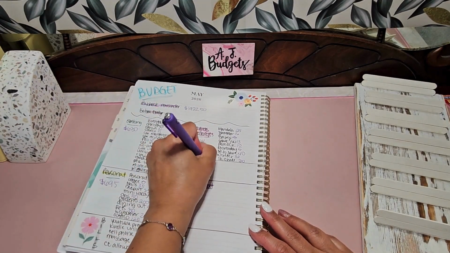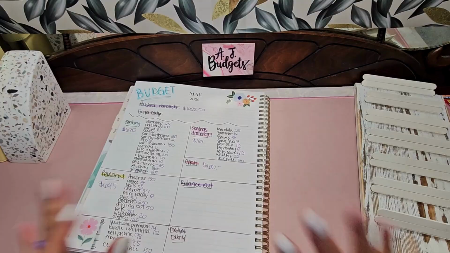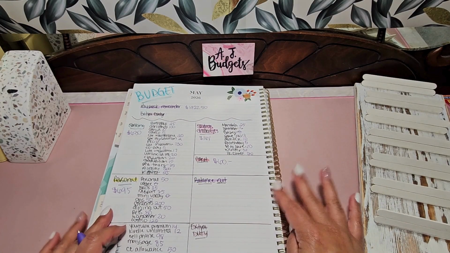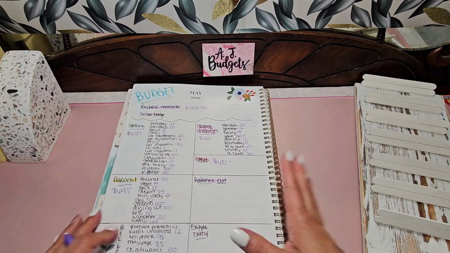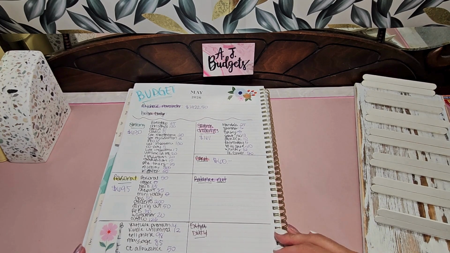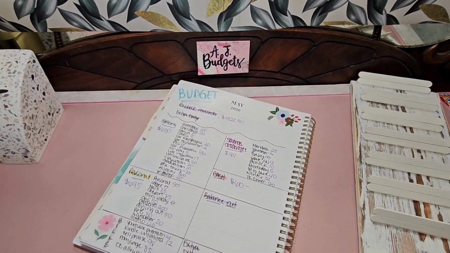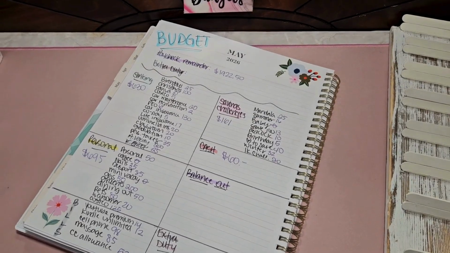Next I need to write down how much I'm going to pull out in cash. I'm going to pull out $60, which is my normal. I don't need to replenish my emergency fund. I usually keep an extra $20 stuffed in my wallet for emergencies, but I haven't used that. And then we're just going to balance out and see how much is going to be left over for my buffer. So I'm going to zoom you in here and we will go from there.